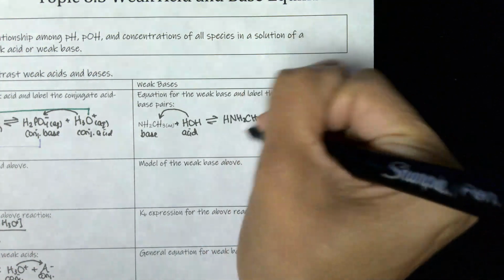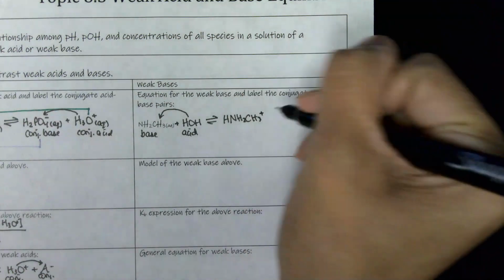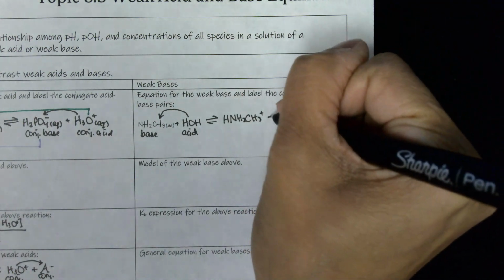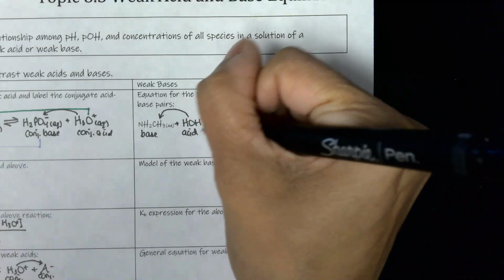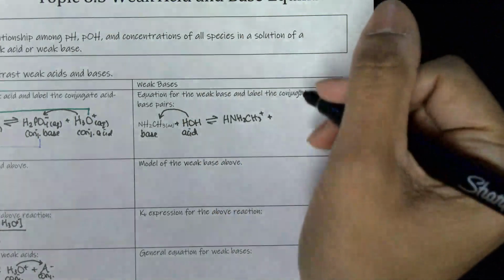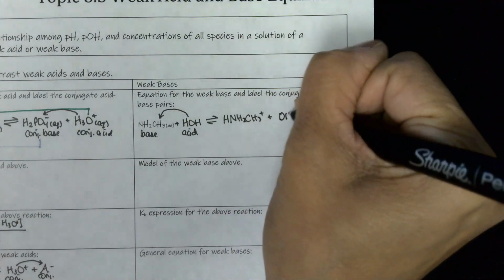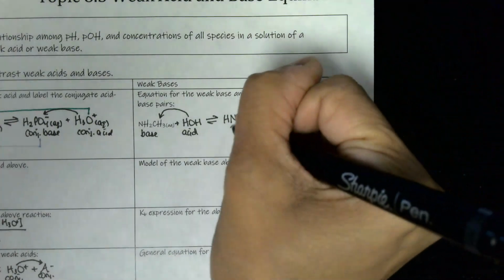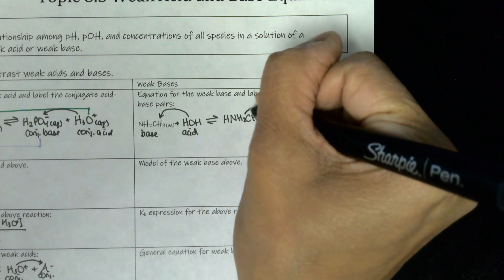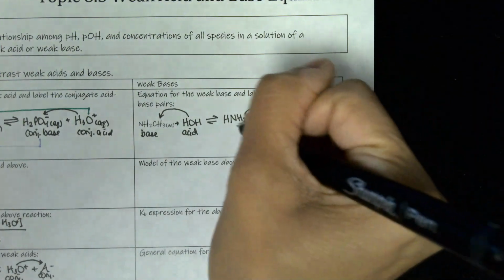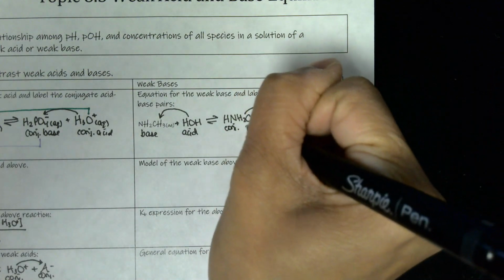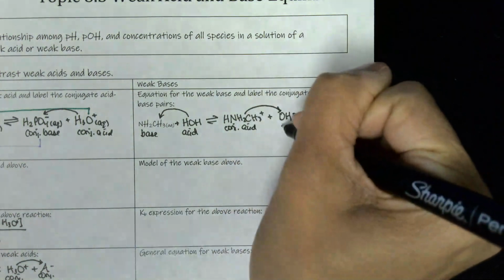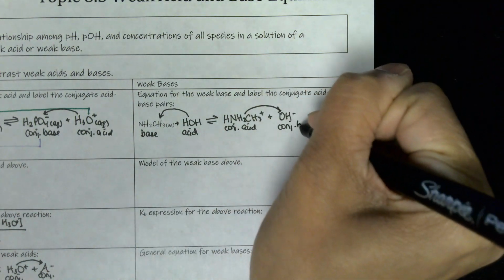NH2CH3. And because I'm adding an extra hydrogen on there, that's a plus charge. And then because this has given away an H+, I'm going to write this as OH-. So if I'm going to go in the reverse direction, this conjugate acid will donate an H+ to the conjugate base.